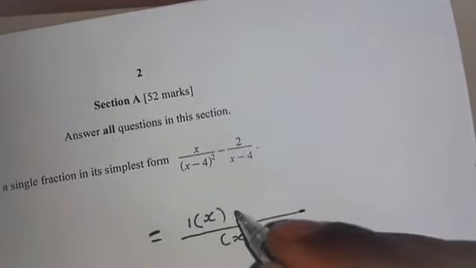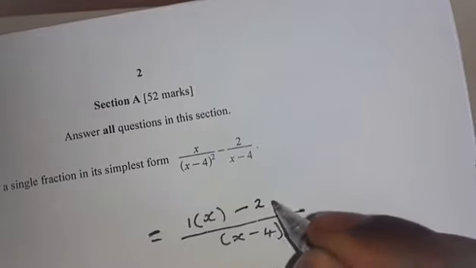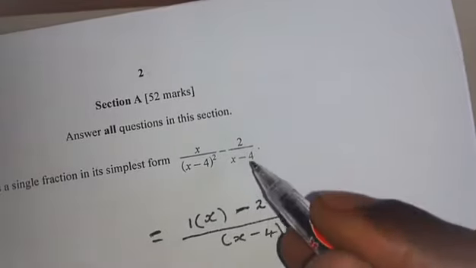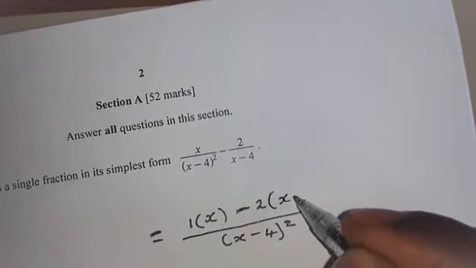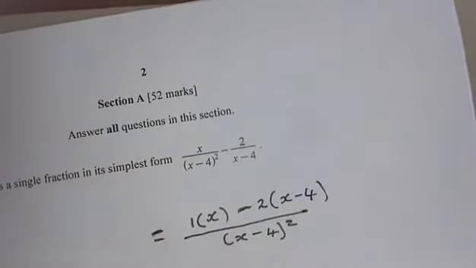After that, you have to put a negative sign in between. Then x minus 4 into x minus 4 squared, you get x minus 4, which will then multiply the 2 which is above. I hope you are listening, class.